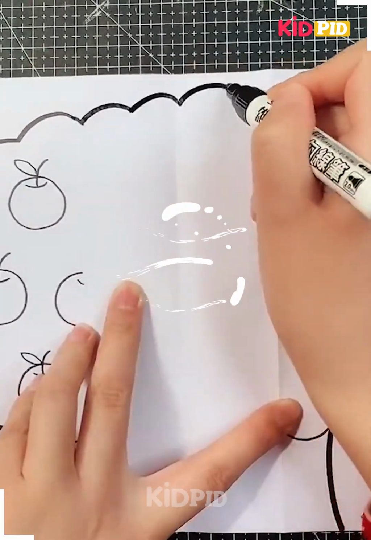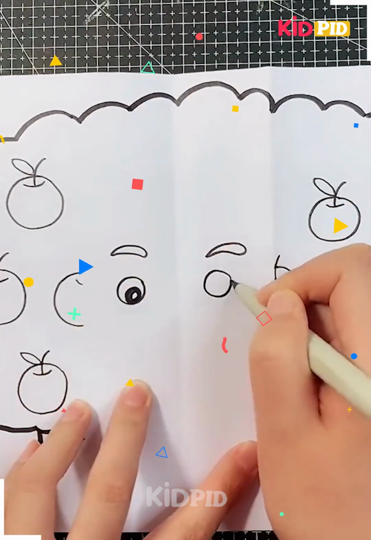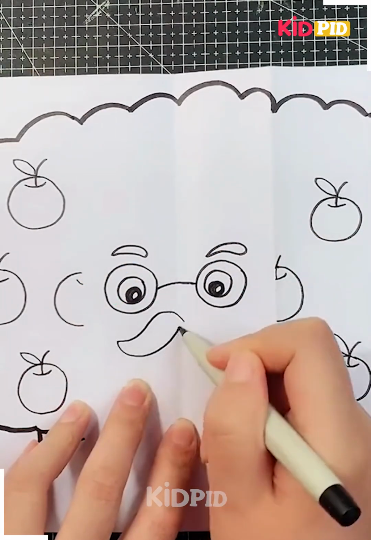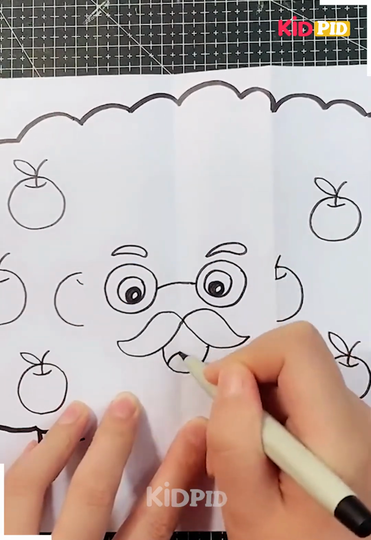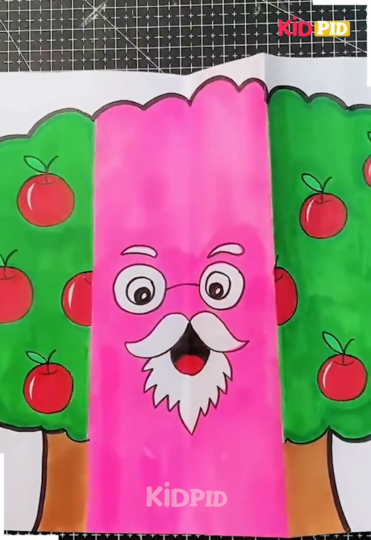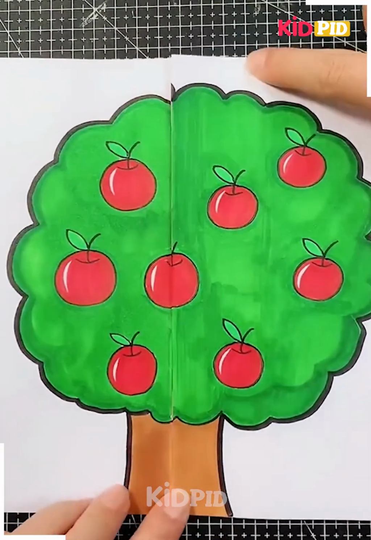So again I'm opening the sheets and then I'm drawing different emojis of an apple tree with big eyes and with the mustache and then a tongue open and then a beard. So here is a beautiful pink shaded and green shaded different emoji apple tree.